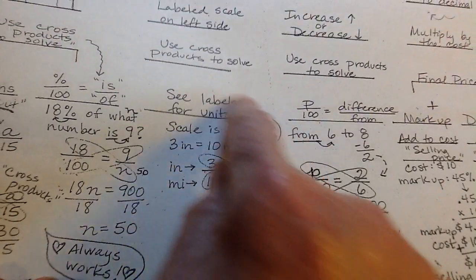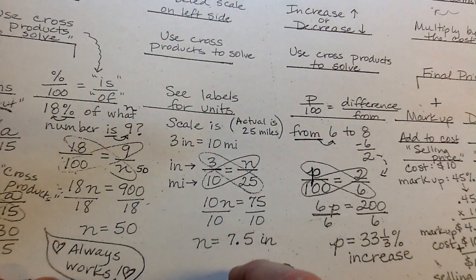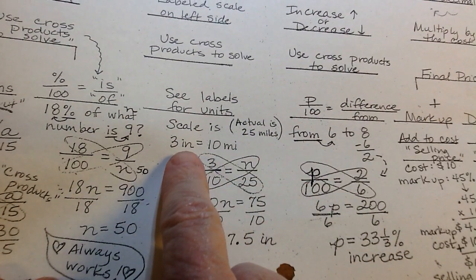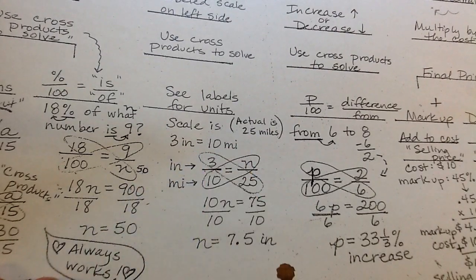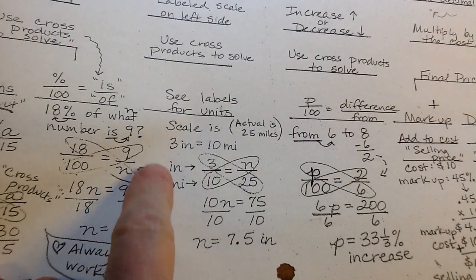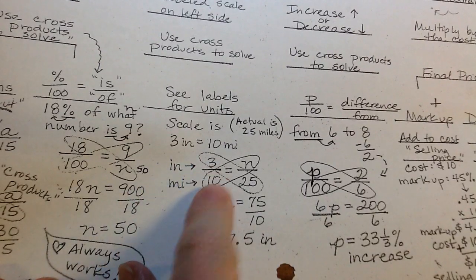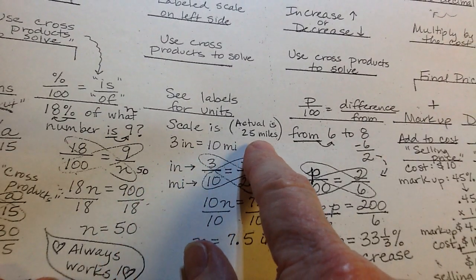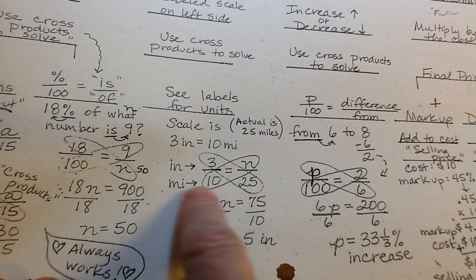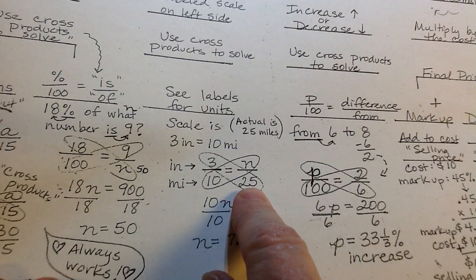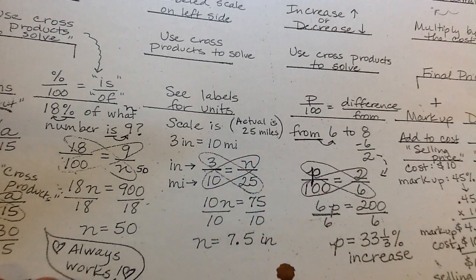This is a picture for a scale map. So this is saying that the scale is 3 inches on a map is equal to 10 miles actual distance. So again, you label to set up just fine, inches 3 to miles 10. If they're telling you the actual miles is 25, that's going to go down here across from miles. And you don't know what it's going to equal on the map. So that's the n, the missing number.